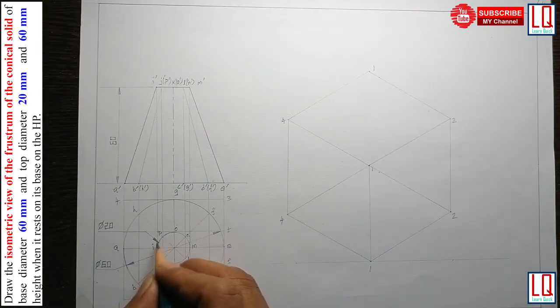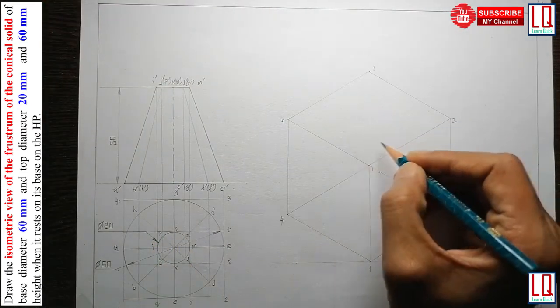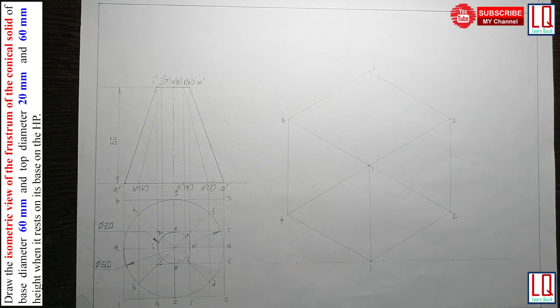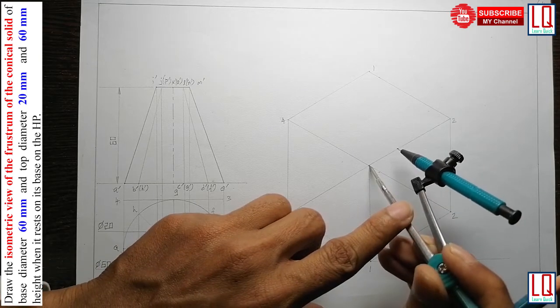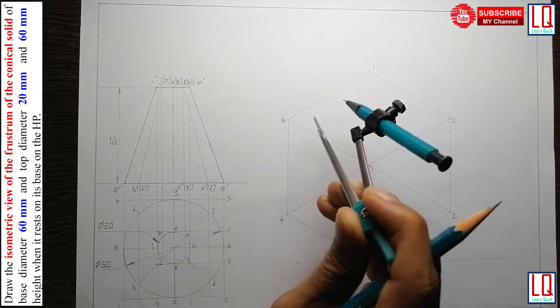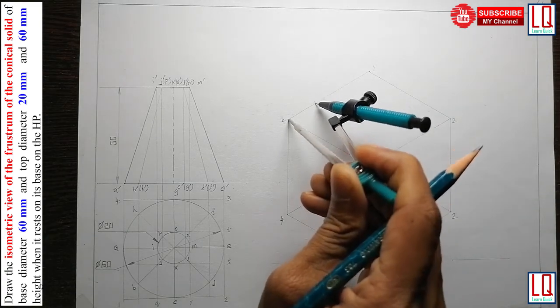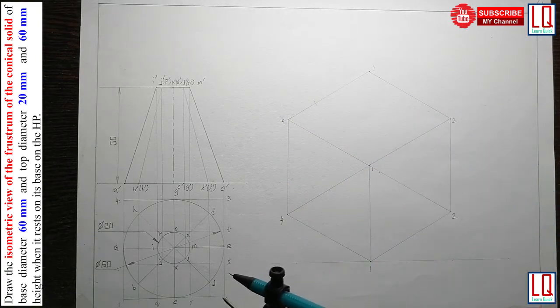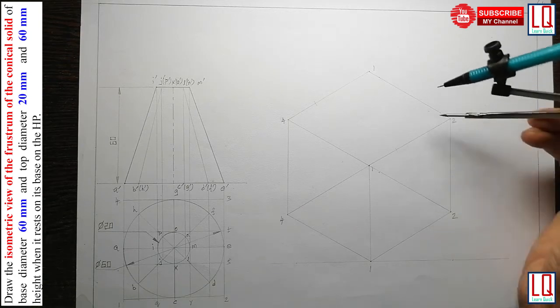Now I need to measure the small square in the top plane. To do that, I measure from 1 to Q. So the distance will be the same from 2 to S also.